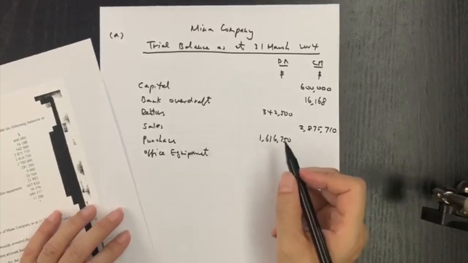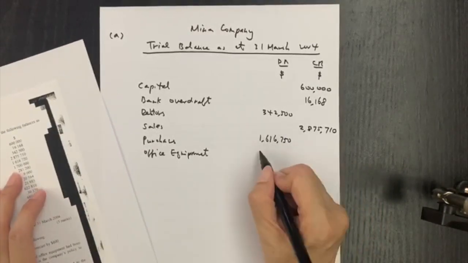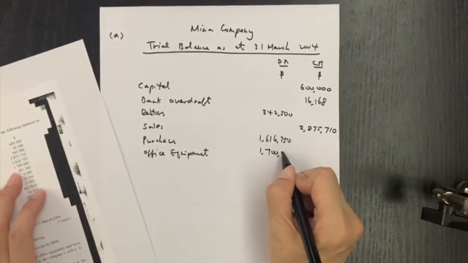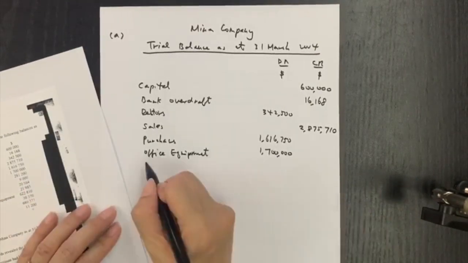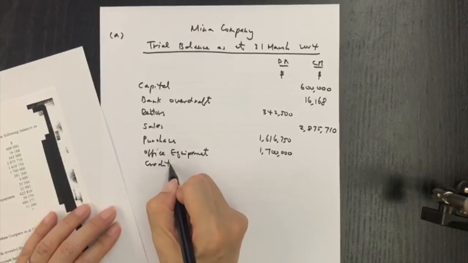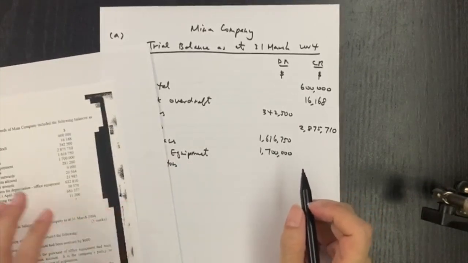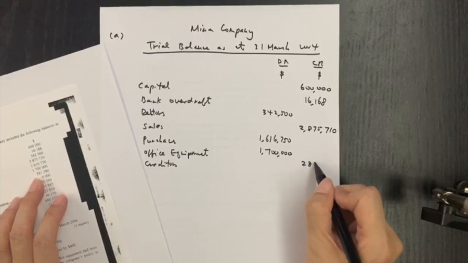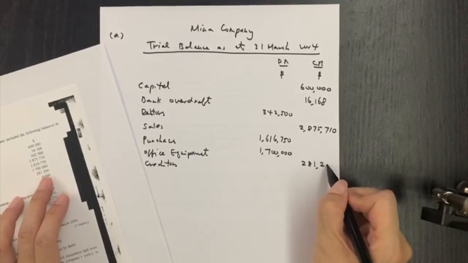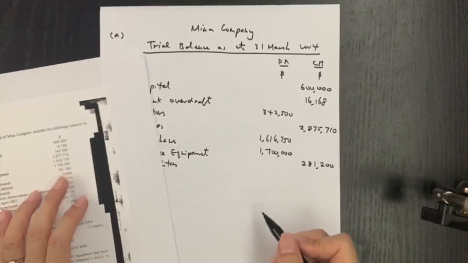And this is a non-current asset, should be a kind of debit item, so 1.7 million. Okay, next creditors is a kind of current liability, and also it is a credit item, so I put 281,200 on the credit side.